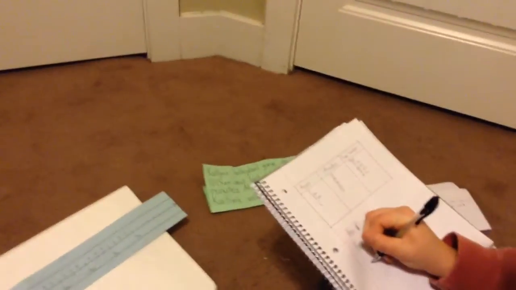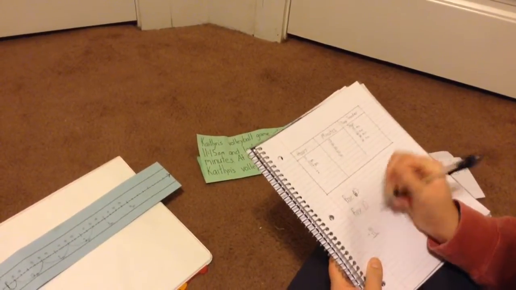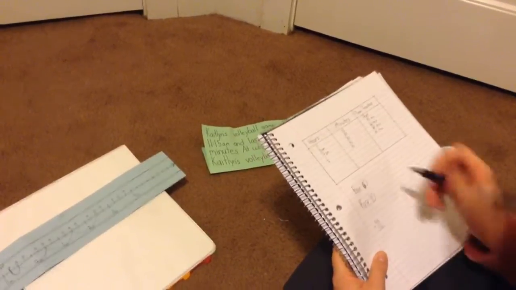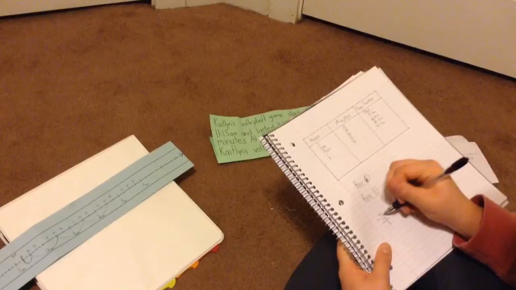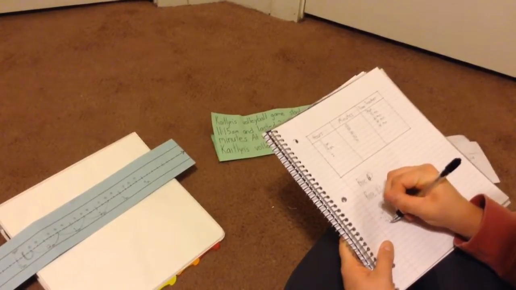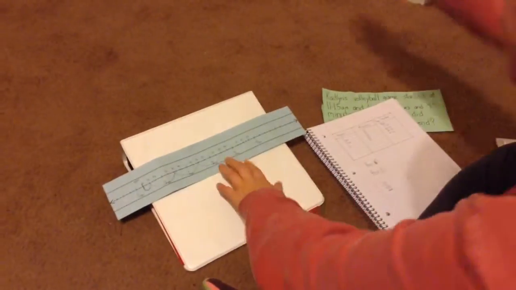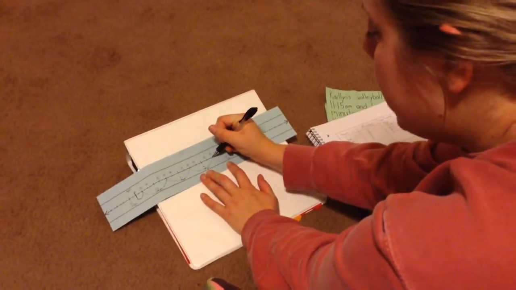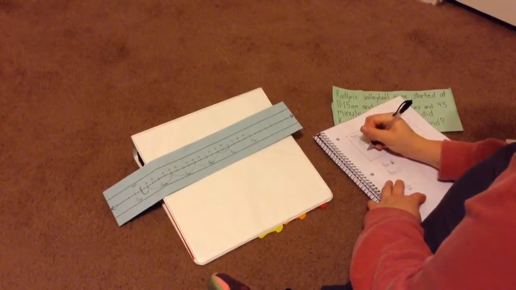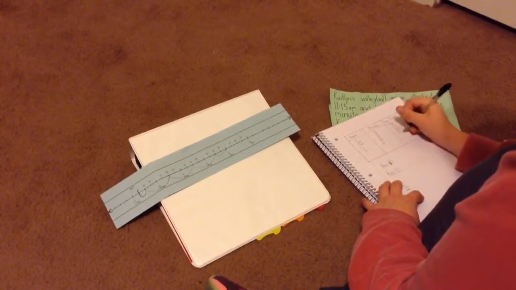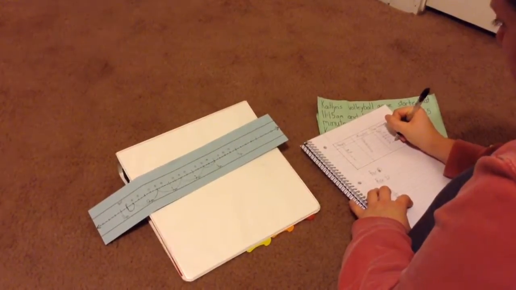So let's write down here 45 minus 15 to figure out how many minutes we have left in the game. Well, we know 5 minus 5 is 0. And we know 4 minus 1 is 3. So we need a 30-minute jump. So 1 more 30-minute jump gets us to 3 p.m. That is 30 minutes.